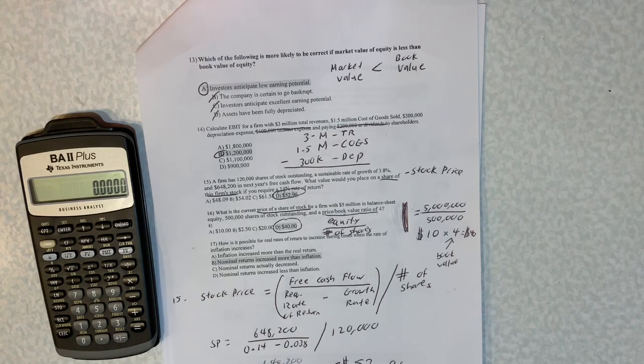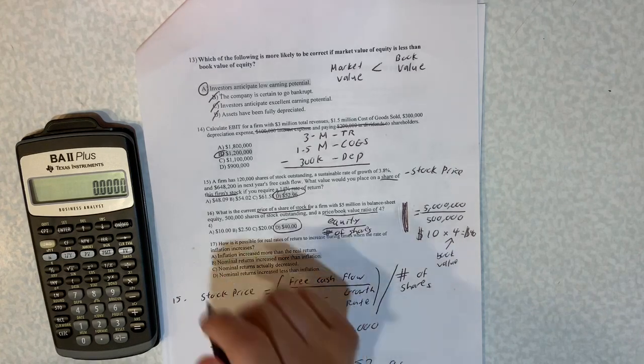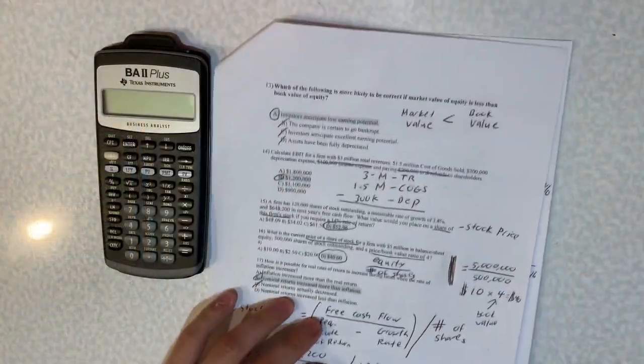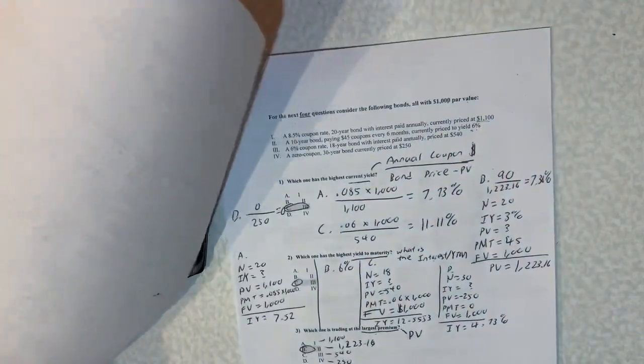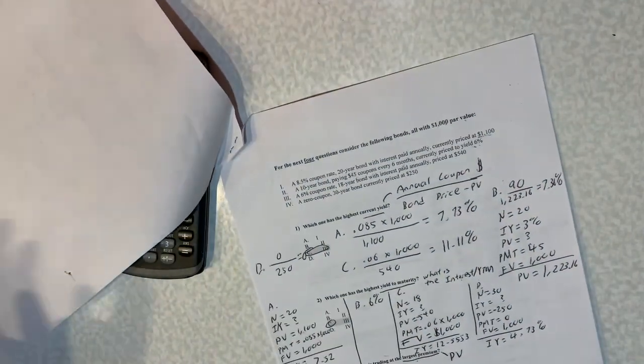What it actually means is that for real rates of return to increase, the nominal returns have to increase faster and more than inflation hurts them. So that's the final question on this Finance 3000 midterm number 2 review.